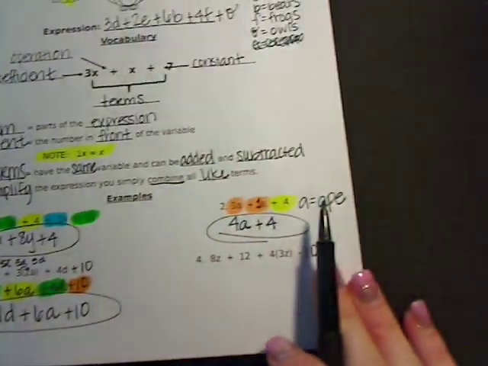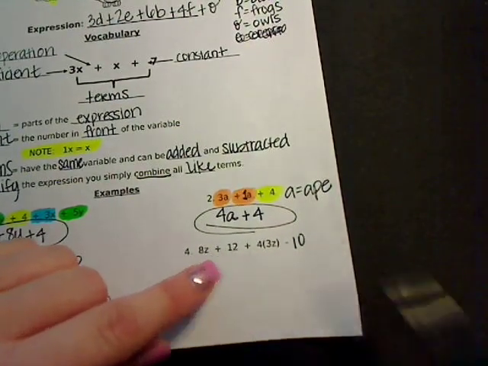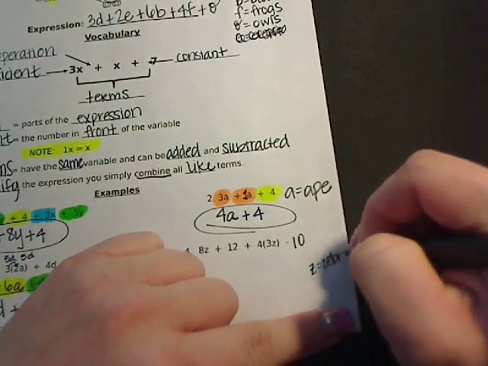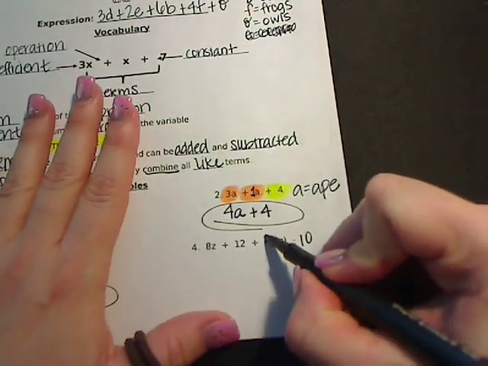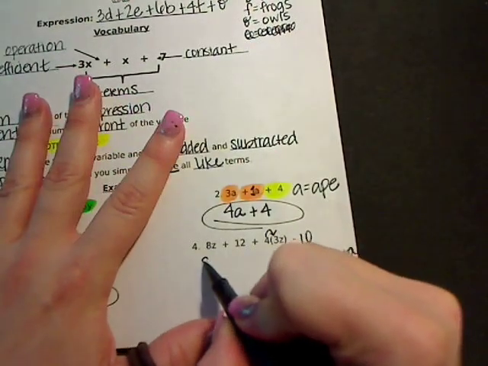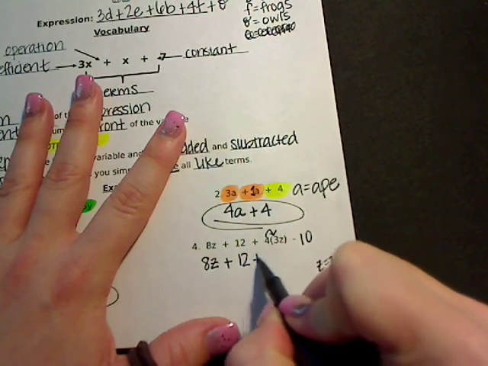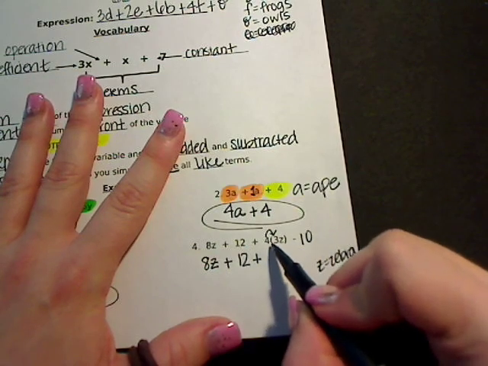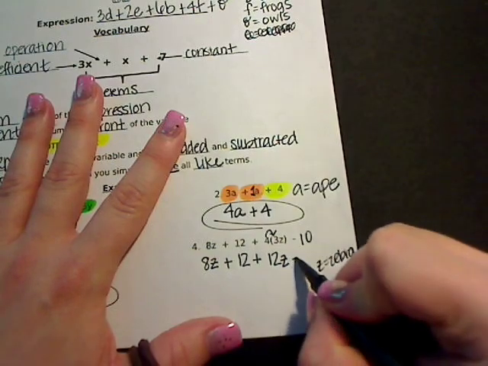All right, and last but not least, I've got z. That's the variable I see here. So let's say z is zebra. All right, I do see that I need to do some multiplication first. So let's rewrite this. 8z plus 12 plus 4 times 3z, or 4 groups of 3z's would be 12z's, and then minus 10.